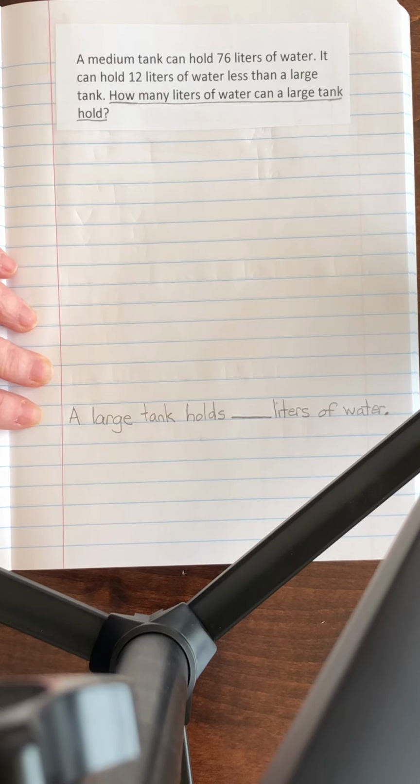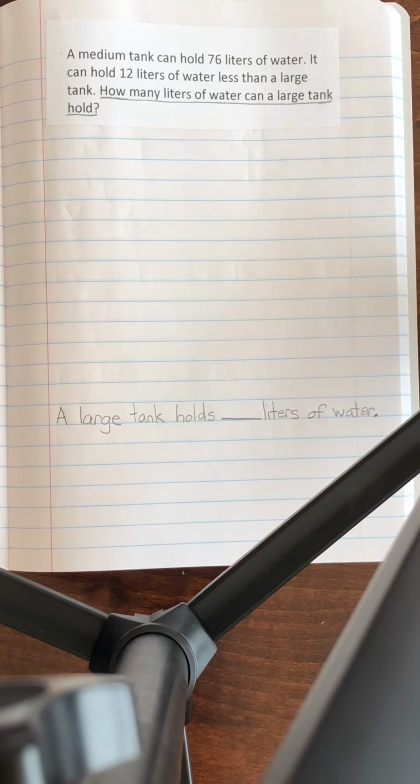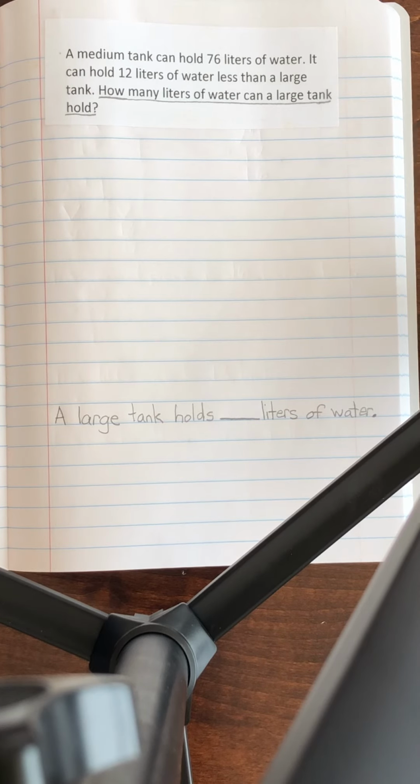Okay? So let's start at the top. Read it again. We're going to figure out what we're going to draw first. Can we draw the first sentence? A medium tank can hold 76 liters of water. It can hold 12 liters of water less than a large tank. We could start drawing, but are there any key words that make you know that we're dealing with comparison or more or less or equal groups? What are a couple of key words you can notice? Give you some time to look at your paper.